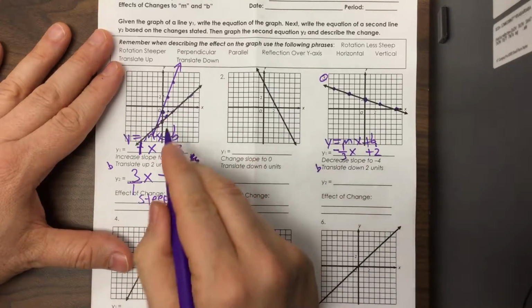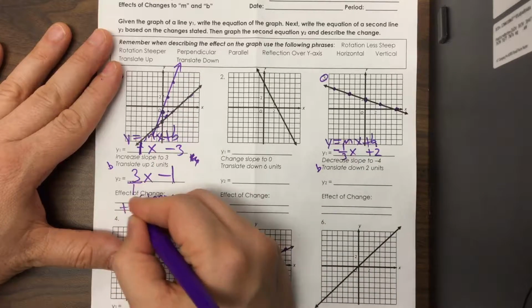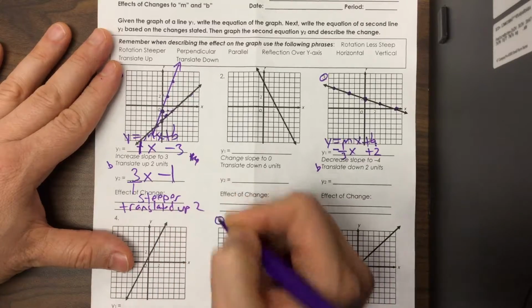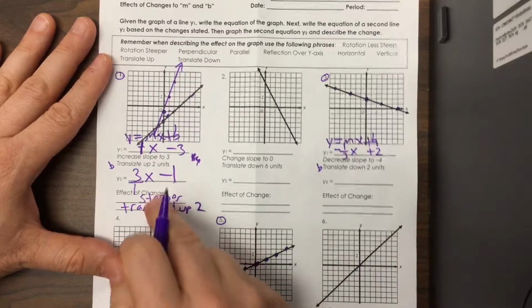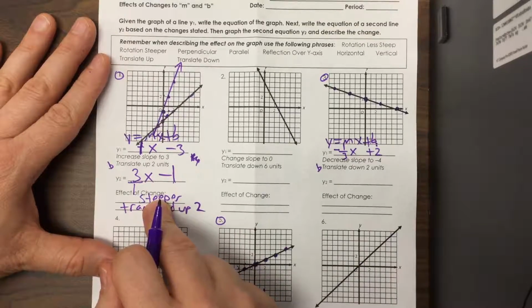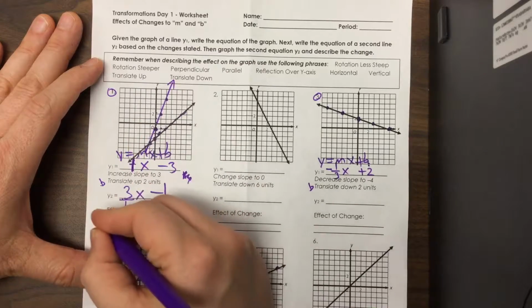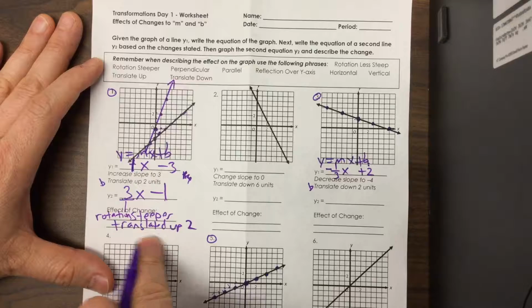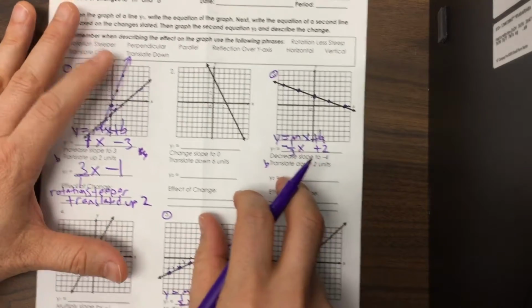And what else happened? It translated up. And they pretty much told us that. We just rewrite it. It translated up too. And that's how we describe our change, okay? It got steeper, rotation steeper, if you want to use that, and translated up too.